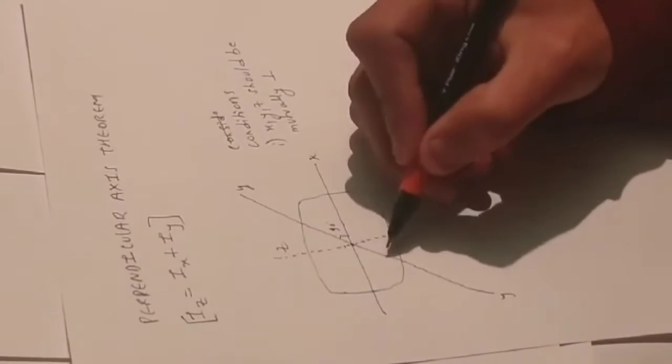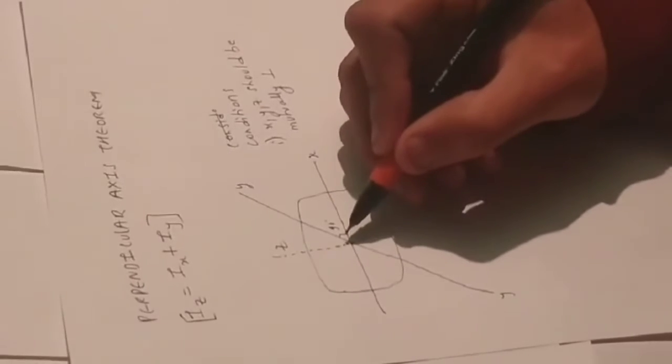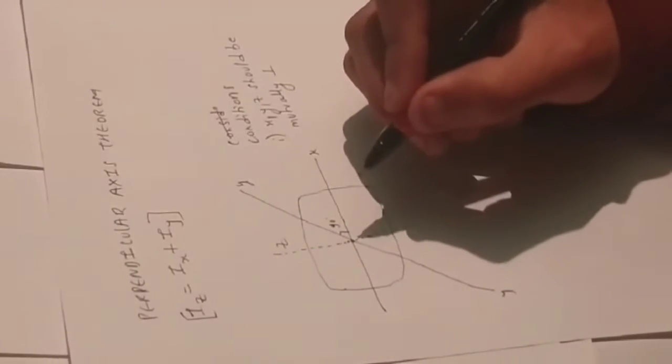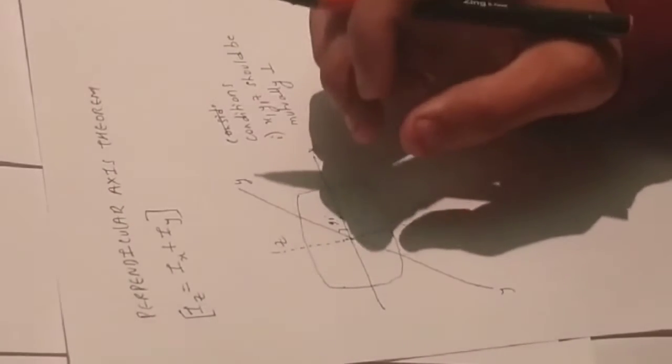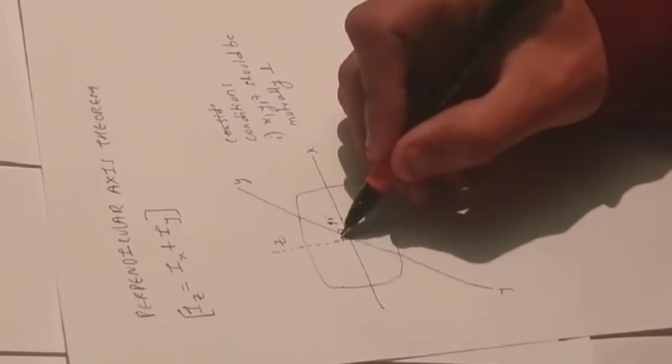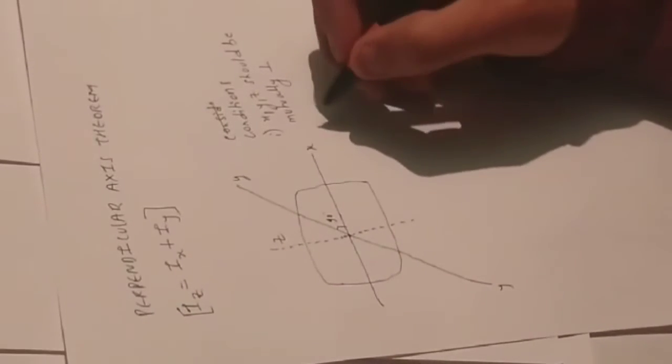This x-axis, y-axis and z-axis should be mutually perpendicular, which means every axis should form 90 degrees with each other.